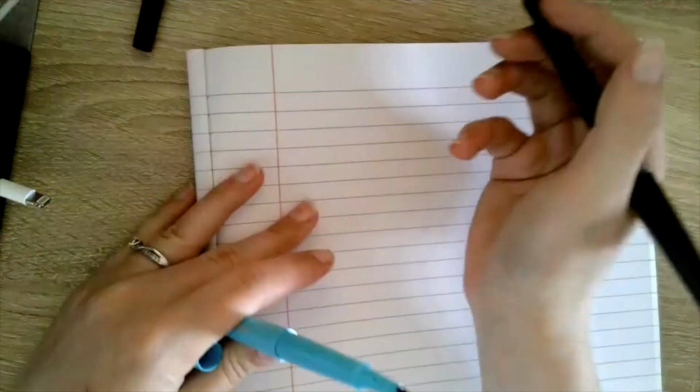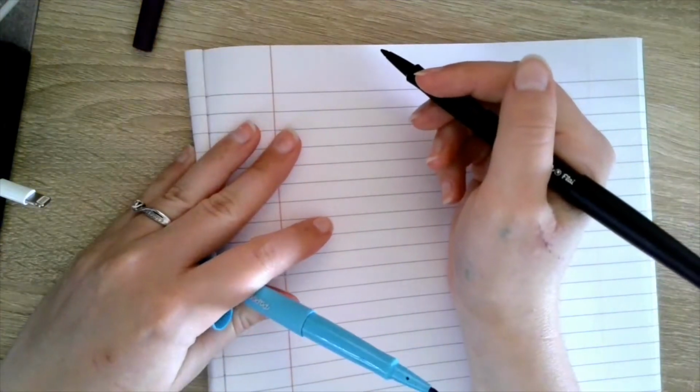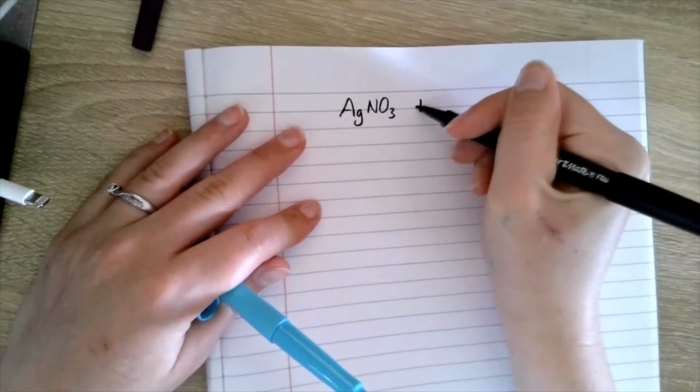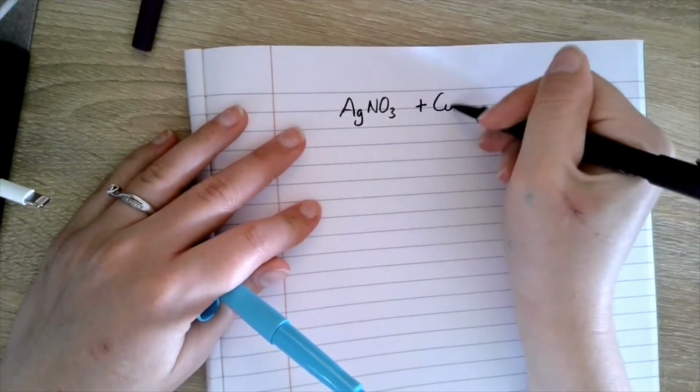We looked last week at oxidation states and how we work them out for different compounds as part of our DIRT or AS revision activity. But we can also use this in order to balance equations by considering the two half equations that are occurring in a reaction. So, for example, we could have a reaction between our silver nitrate and copper.